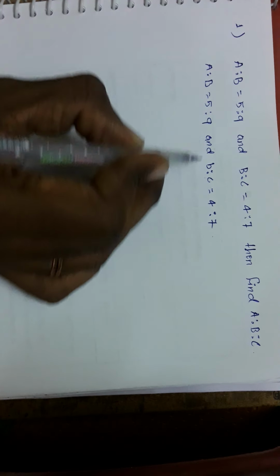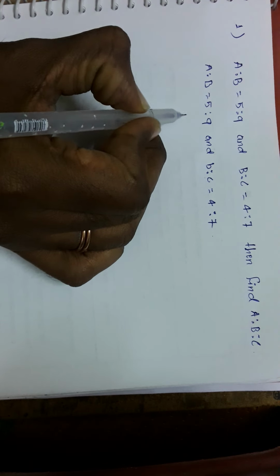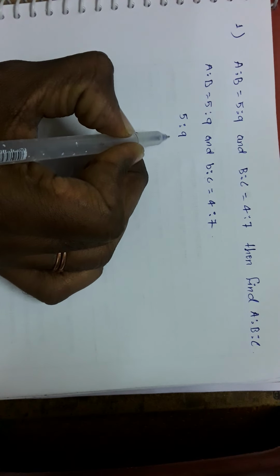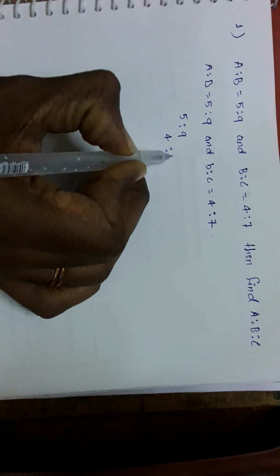Simply write the ratios like this: 5 is to 9 and 4 is to 7. This is one way.